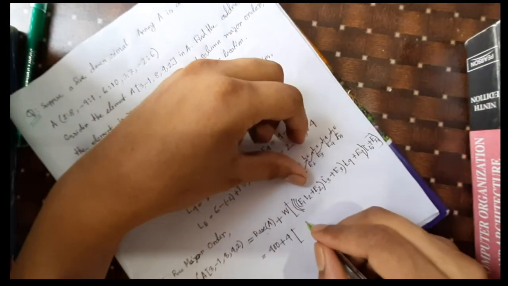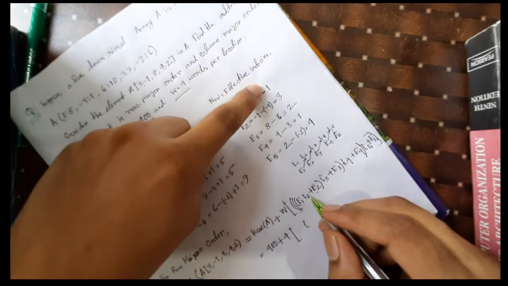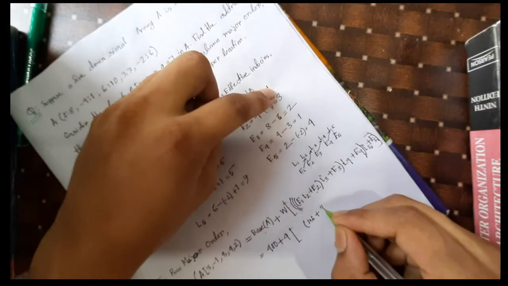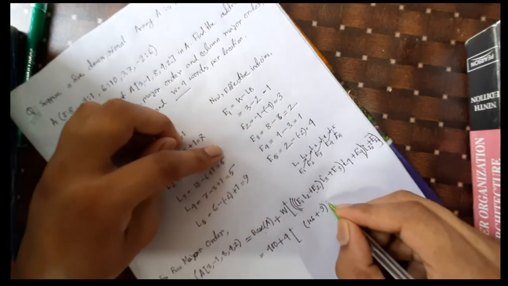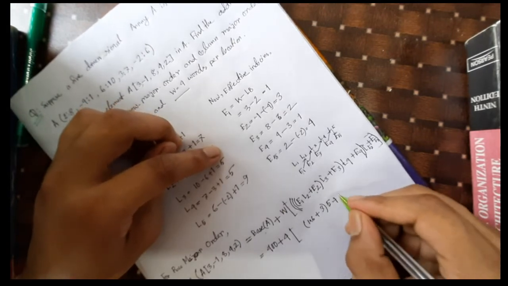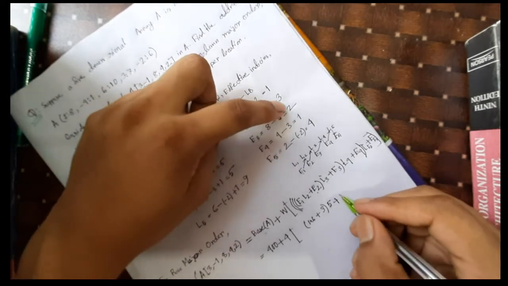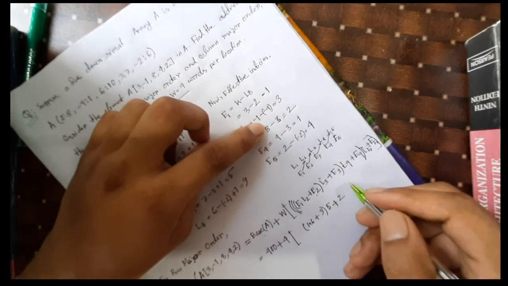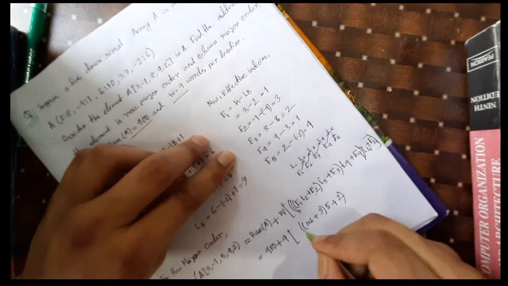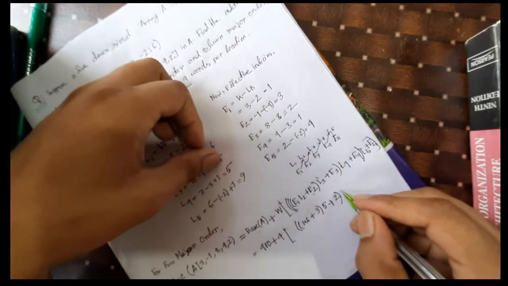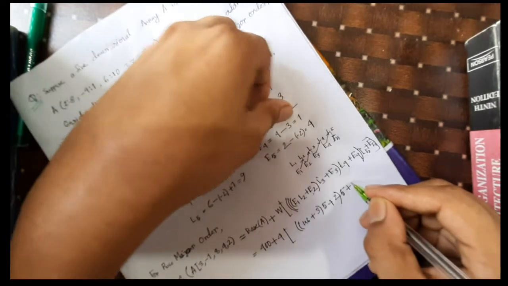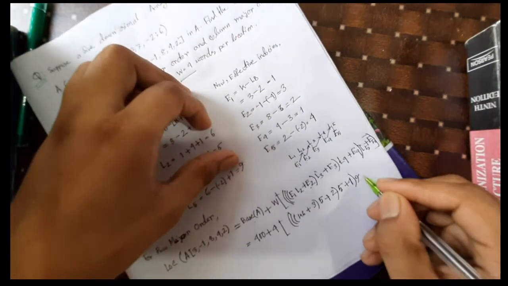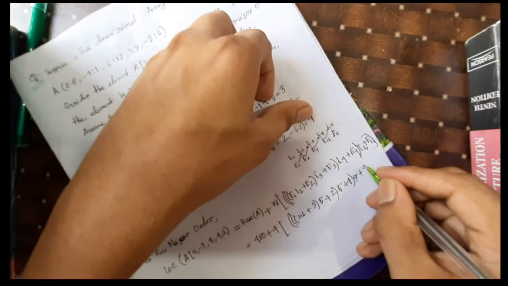Putting the values, E1 is 1 and L2 is 6, so 1 times 6 plus E2, which is 3, times L3, which is 5, plus E3, which is 2, times L4, which is 5, plus E4, which is 1, times L5, which is 9, plus E5, which is 4.